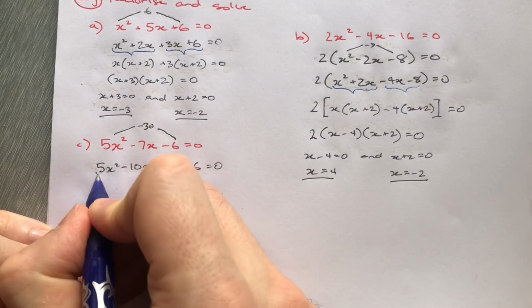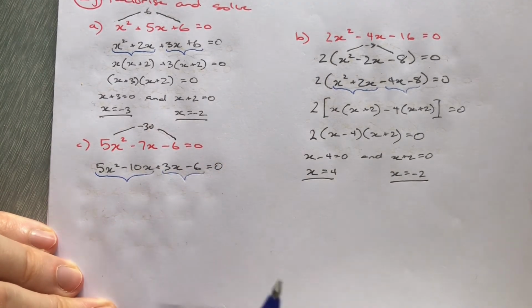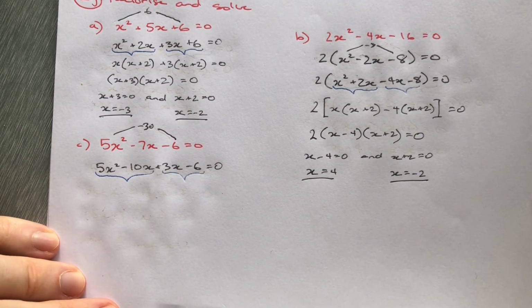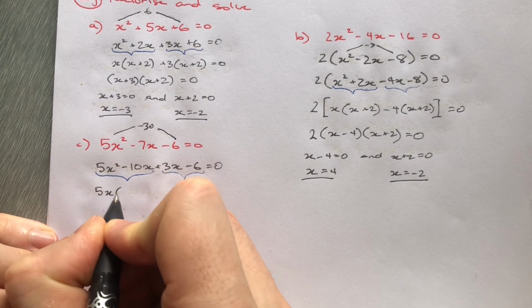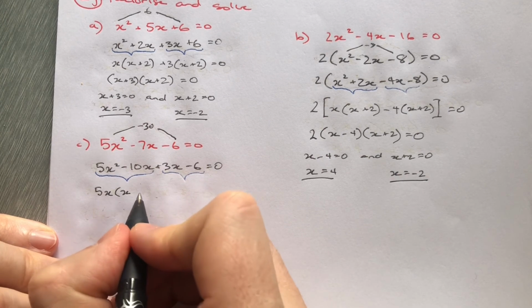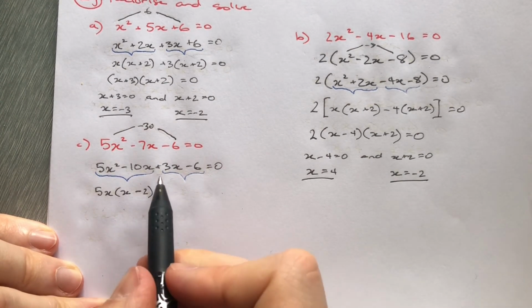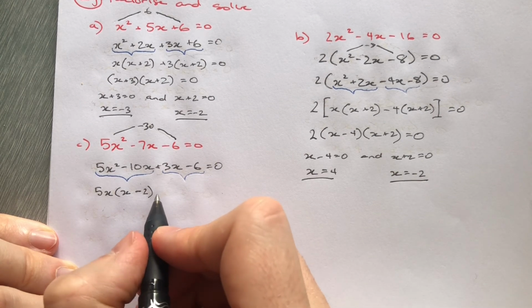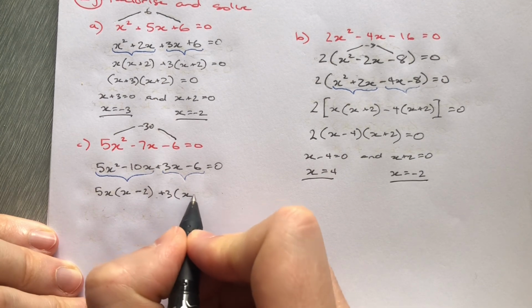And now we want to look at these couple of different groups. Right, common to both of these, 5x, x minus 2. Cool, and over here we've got plus 3, x minus 2.